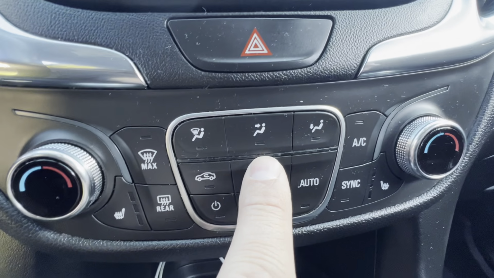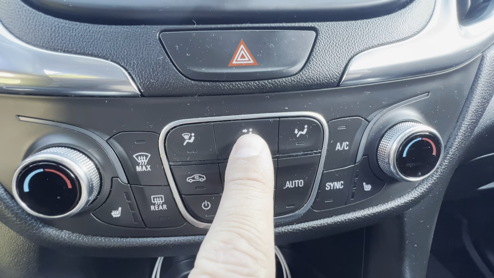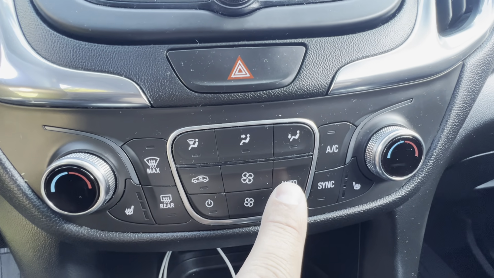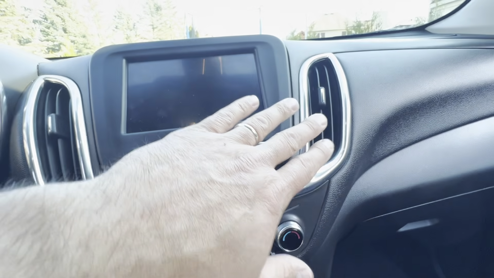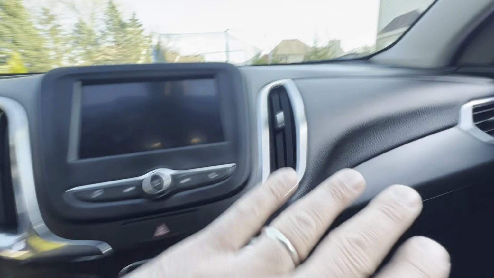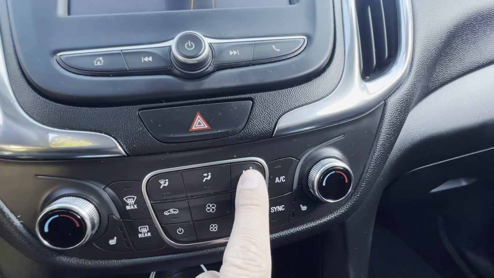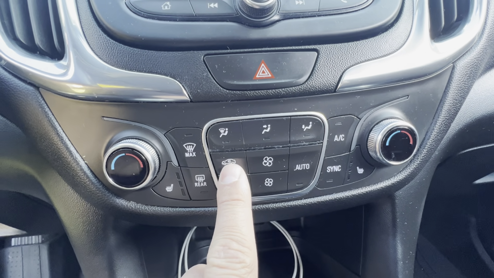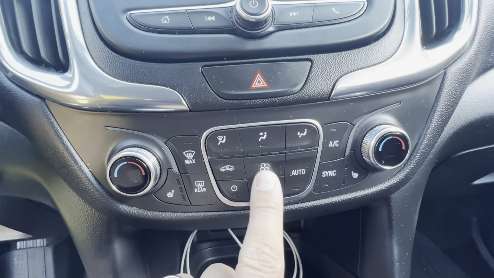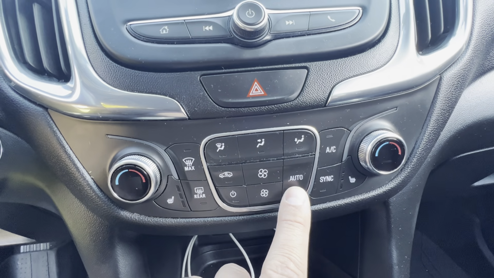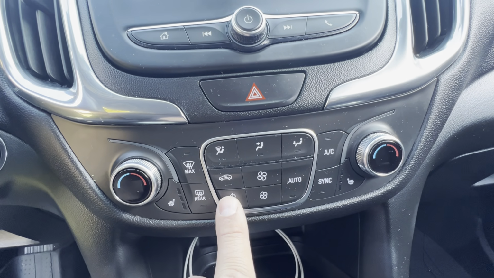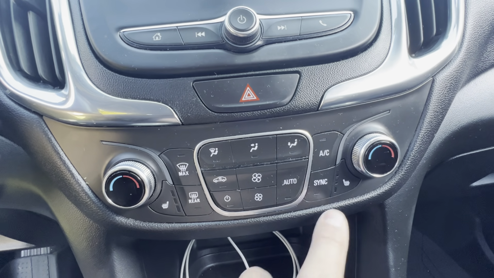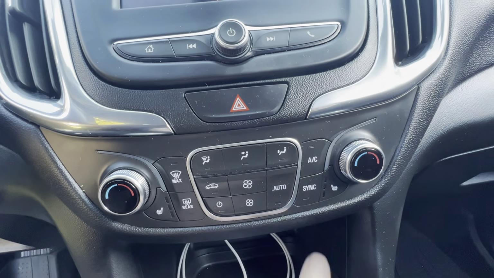You also have basically the forward or front facing blend door, which will put your heat or AC through the upper vents. And then this is for your feet, same thing. This is your closed loop, mainly used for ACs, up and down fan, up speed, down speed, auto as well, auto function. And this is how you shut the climate control off. Like I said, sync, AC button.